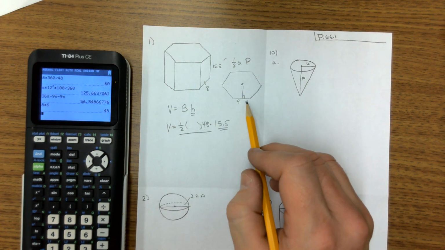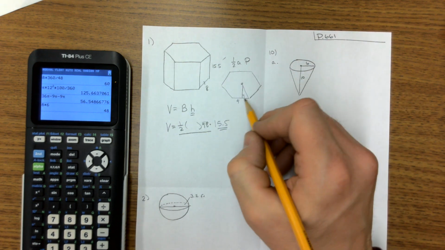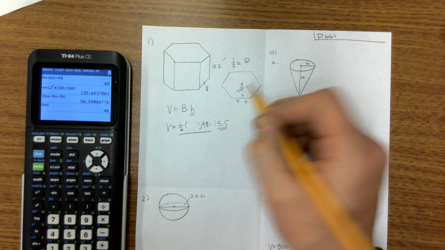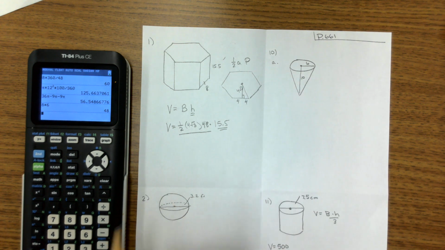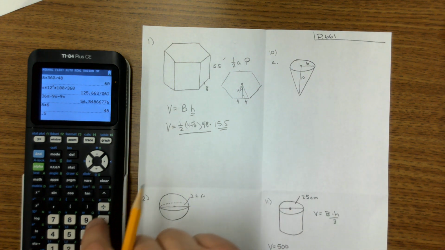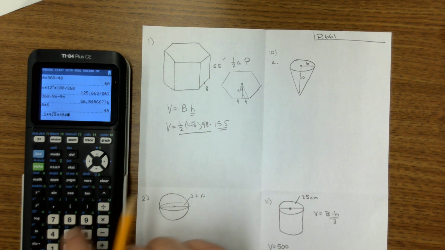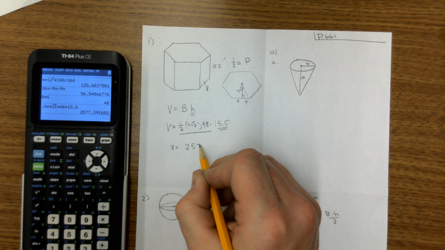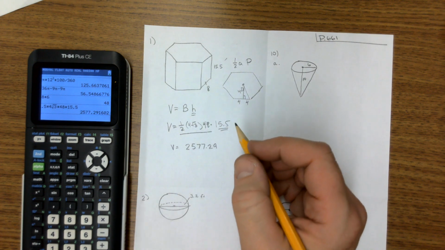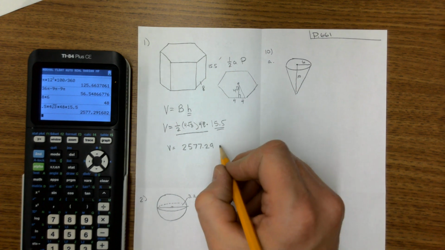That's 48. Now, what's the apothem? Well, if this is 4, and I draw this triangle, this makes a 30, 60, 90 triangle. So this is 4, and this is 4 roots of 3. Formula is 0.5 for a half times 4 roots of 3 times 48 for a perimeter times a height of 15.5, and it is 2577.29. Did they give us any units on here? Let me check. Meters cubed.